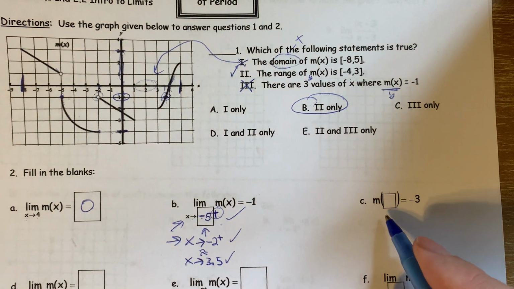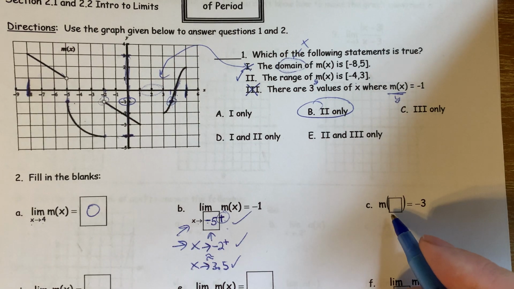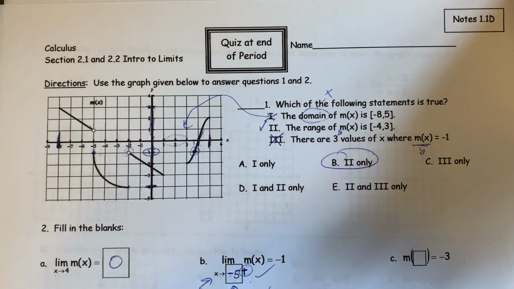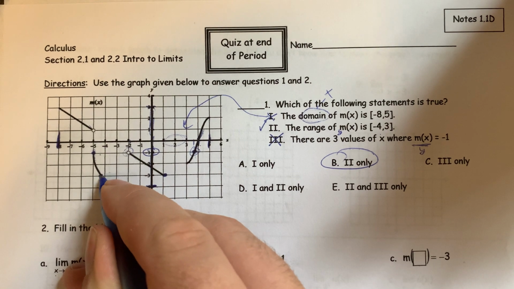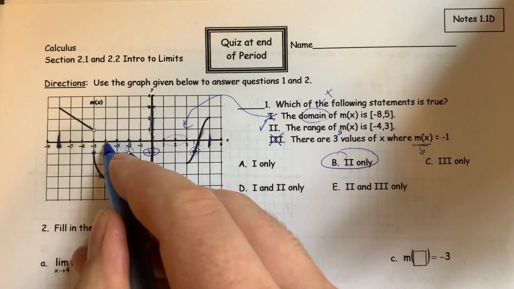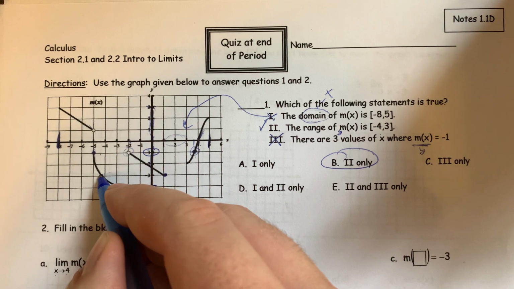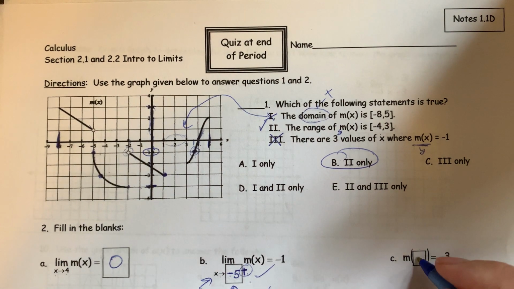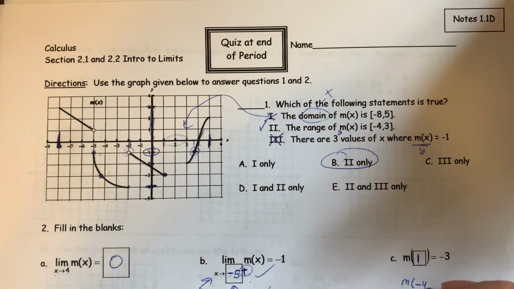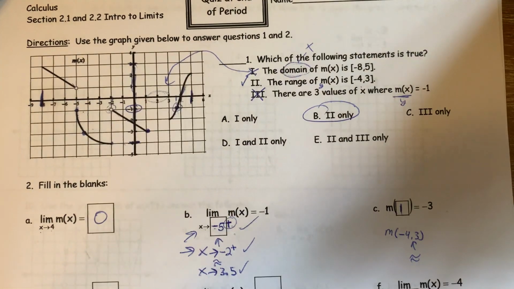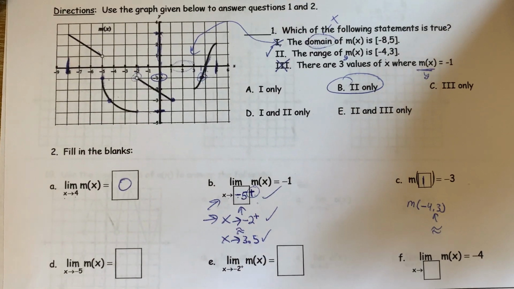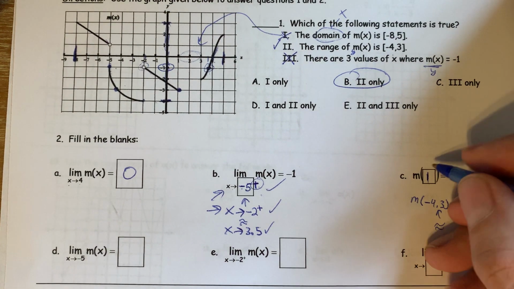Let's see, m of -3. M of what equals -3? So what's the x value that makes y equal to -3? And so I see there's a value at -3 here and here. And so again, just like before, I don't want an answer of -4.3 because that's not exactly right. A much better answer is m of 1. Although again, there is a value somewhere over here. It's like m of -4.3 or something, but this is an approximate and we don't know exactly where it is, so we need to be a little bit careful there. So I would prefer this one.